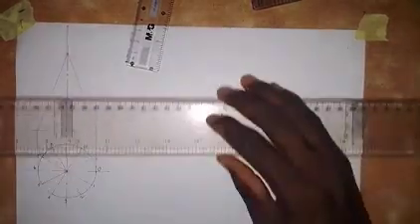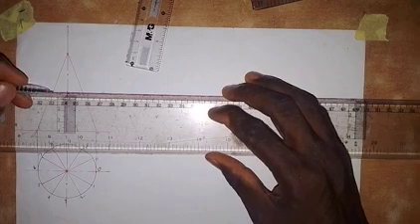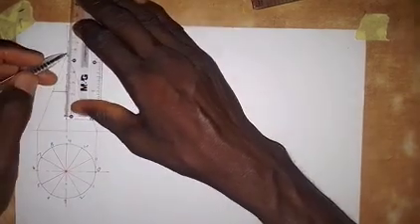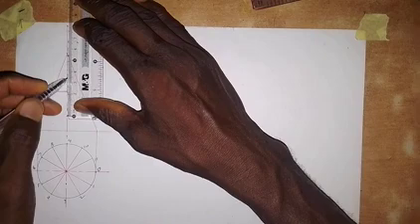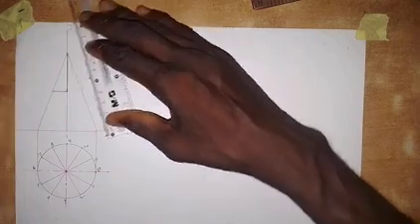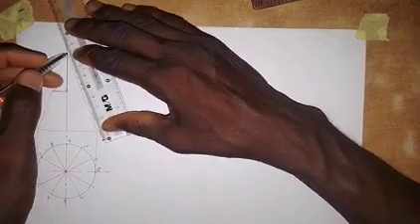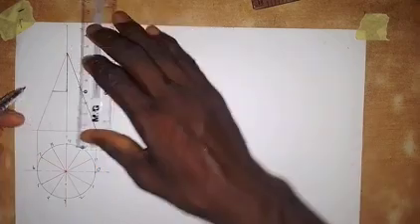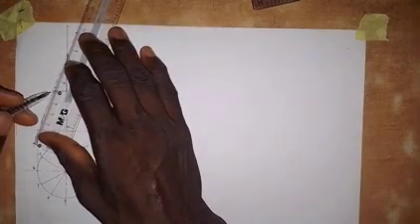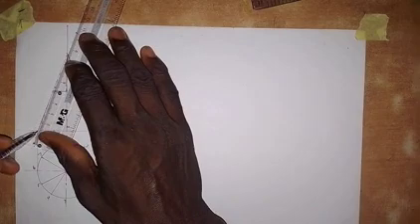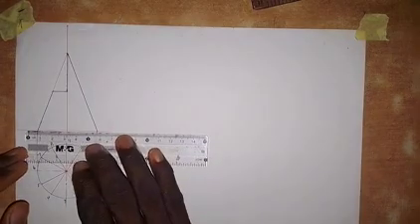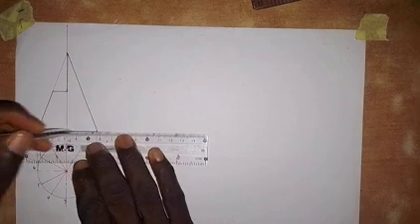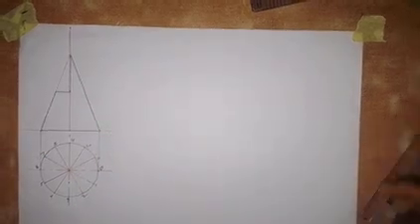Then we make a thick line from here to here. This part is cut off, so we make this a thick line as well, and the base also a thick line. Alright, so we have this.